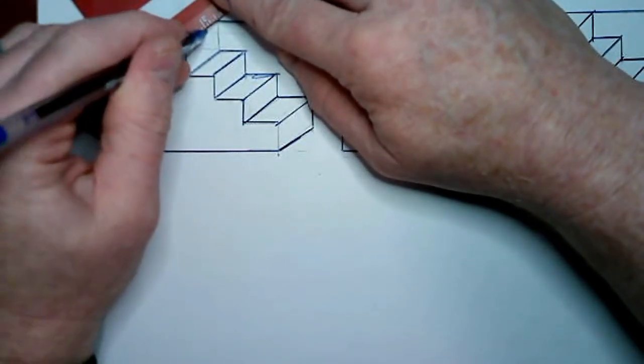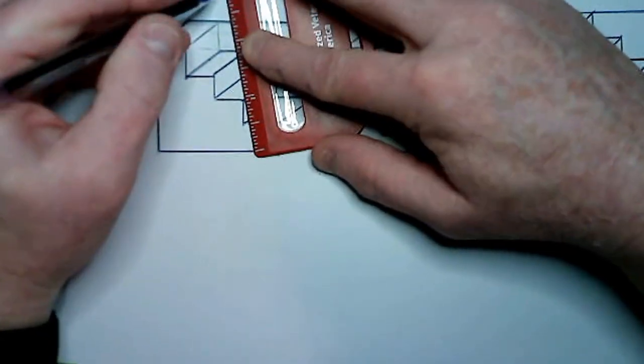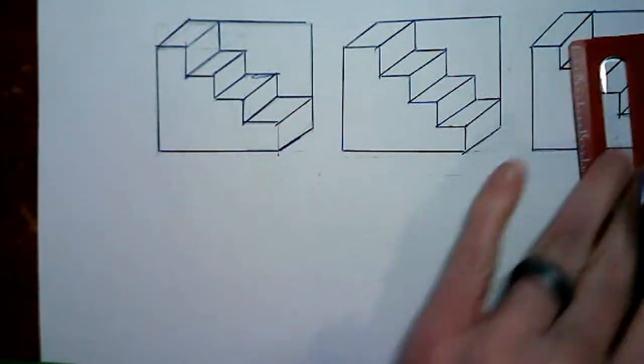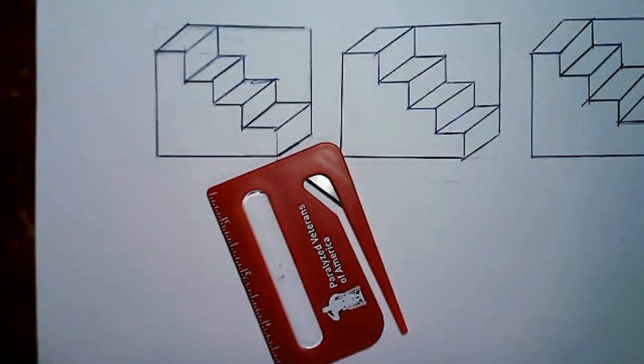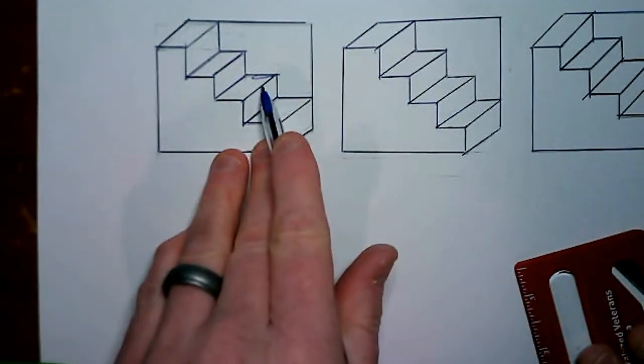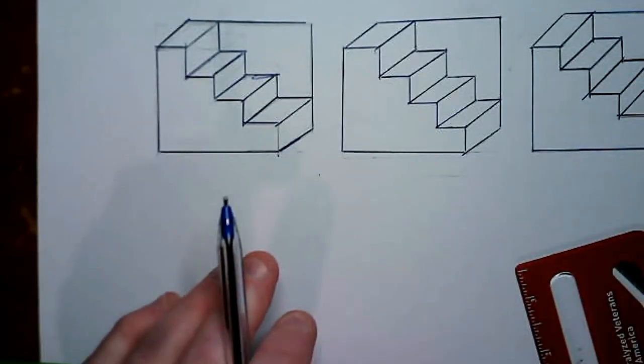And last but not least, got the top step. There you go. Other than making a few mistakes, I am in good shape. Okay. So I got a mistake right there. And I got a mistake right there. So we all make mistakes, right? No big deal.